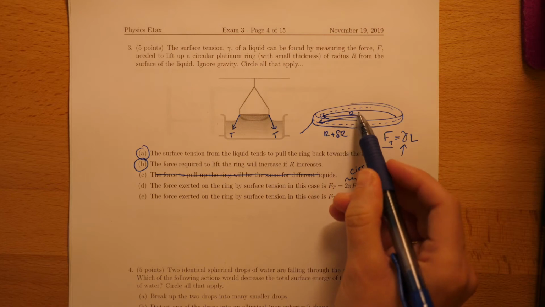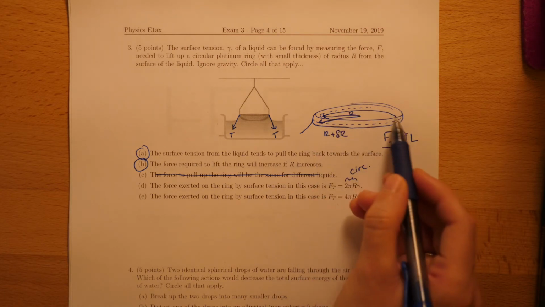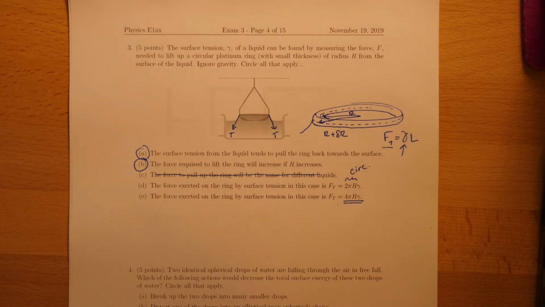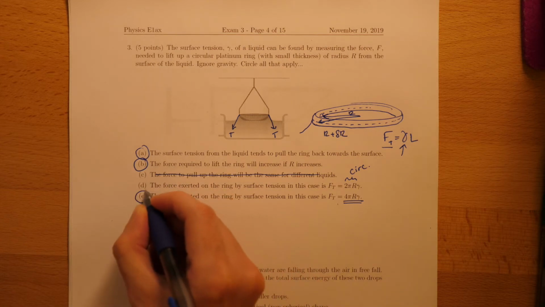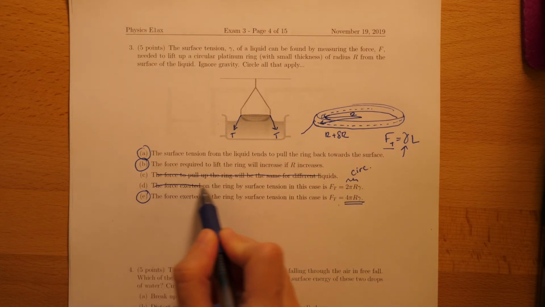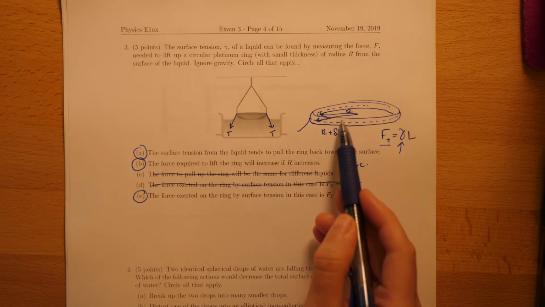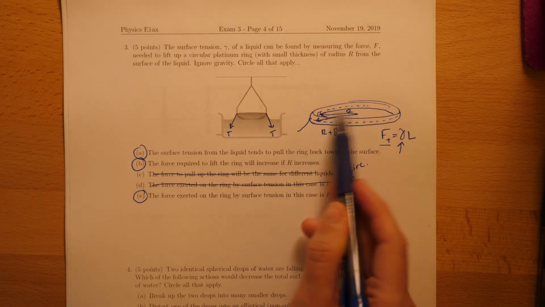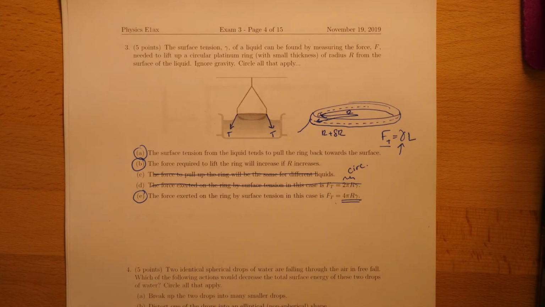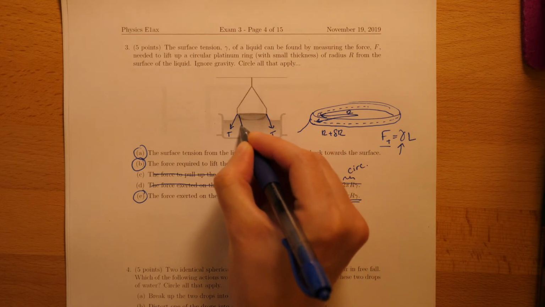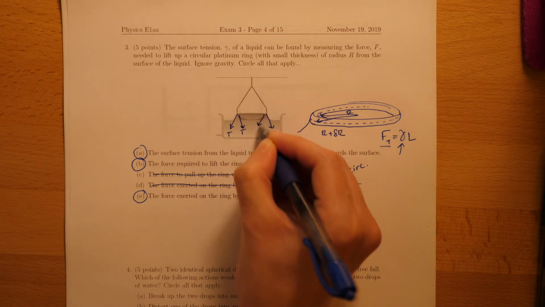So they're basically the same. So if you add up those two circumferences, you're going to get 4 pi r. So E is also correct, but this one is not, because it didn't take into account that the ring is going to have sticky water collecting on both sides. So there's a little tension in here as well, and on this side too.